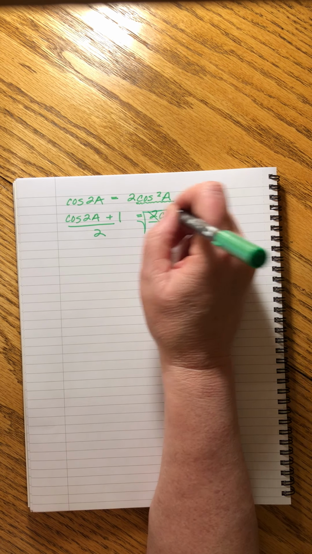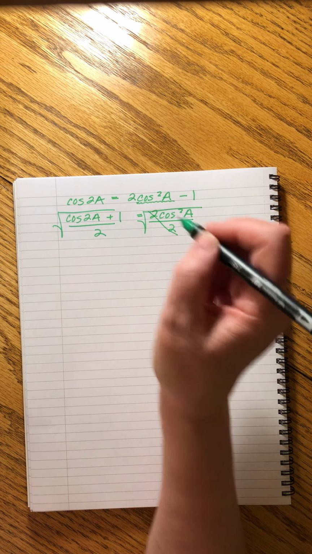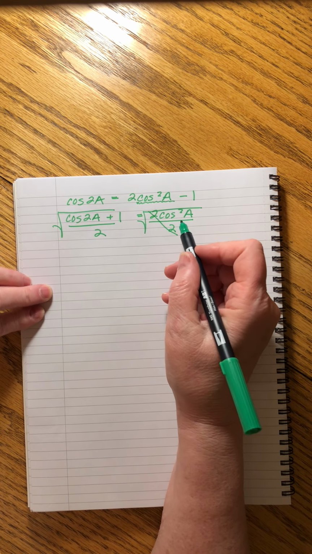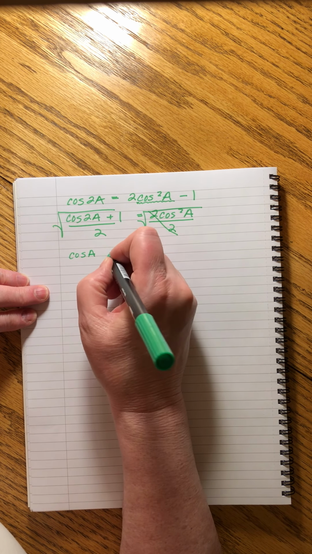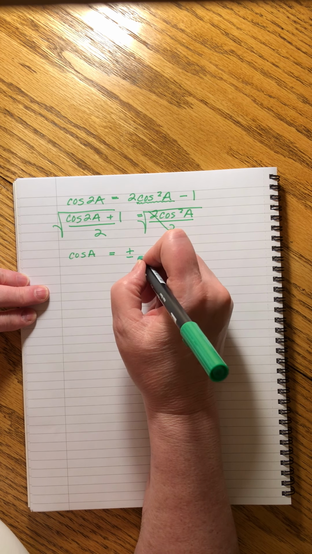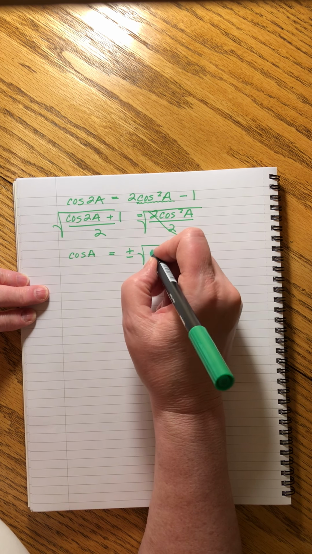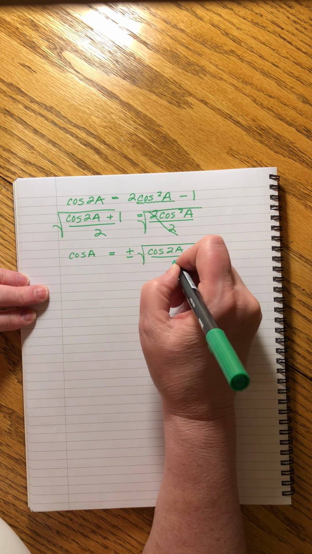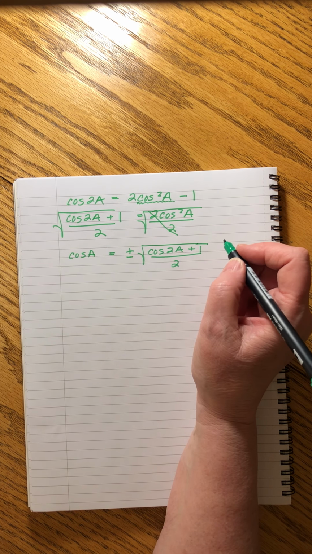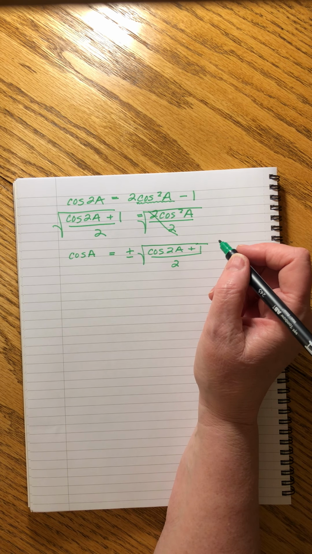Then I'm going to take the square root of both sides. Now I'm going to flip them around. This becomes cosine of A equals plus or minus square root of cosine of 2a plus 1 all over 2. So far so good, right?